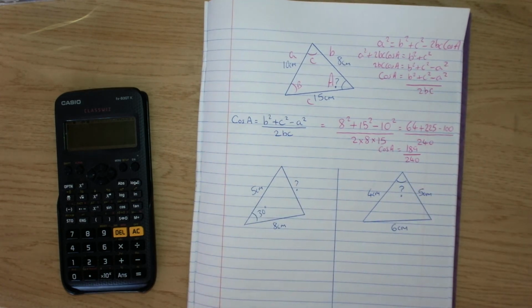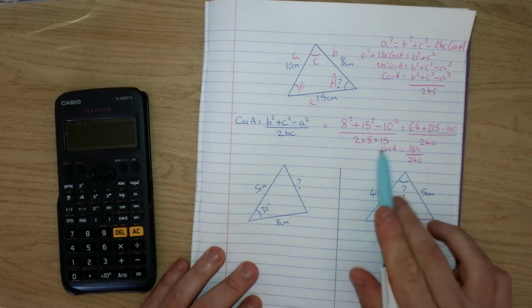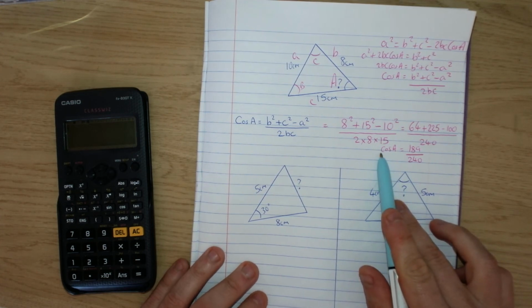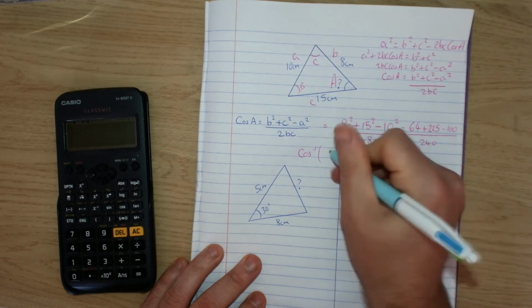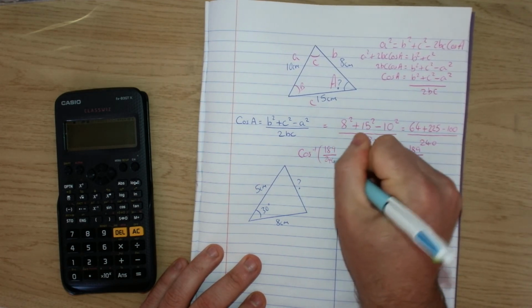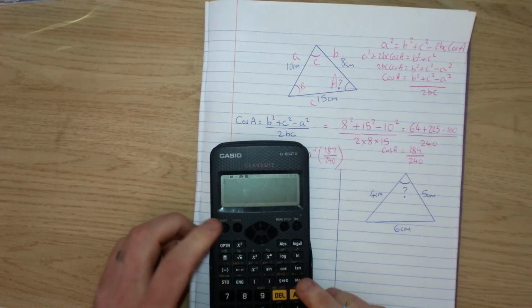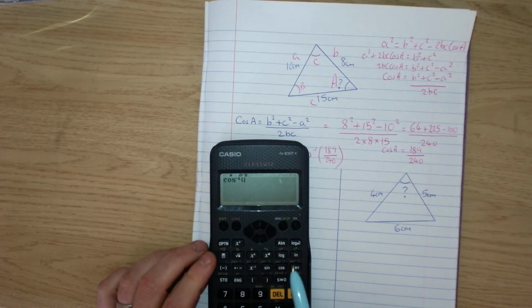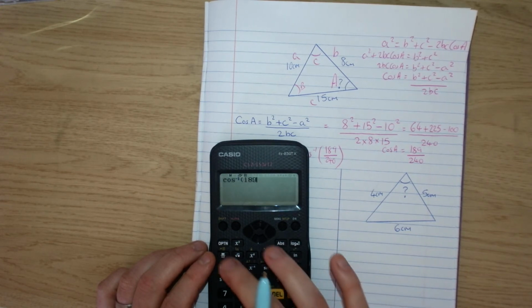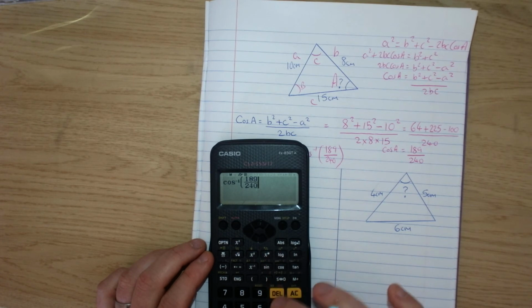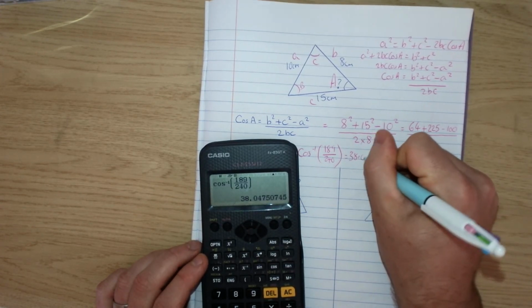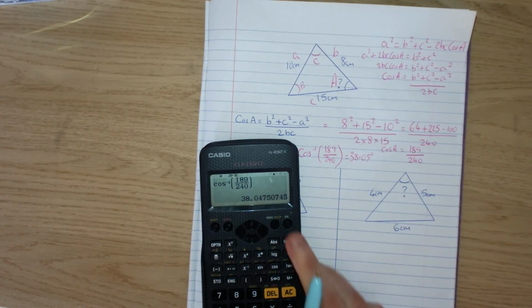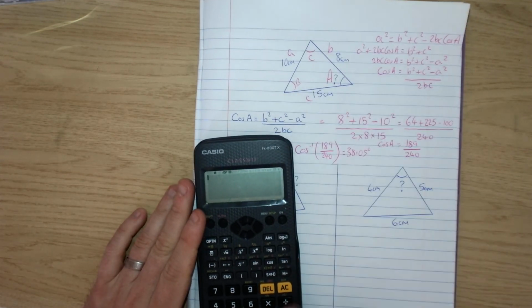Just as I said, exactly the same as right angle triangle trigonometry. To get rid of the cos at the end, we need to use the inverse, cos to the minus 1. So I'm going to do cos to the minus 1 of 189 over 240 on my calculator. So to get the cos to the minus 1, it's shift and then cos, 189 over 240, and that gives me 38.05 degrees.